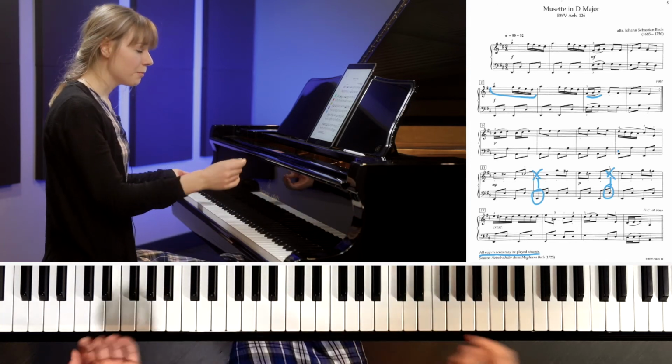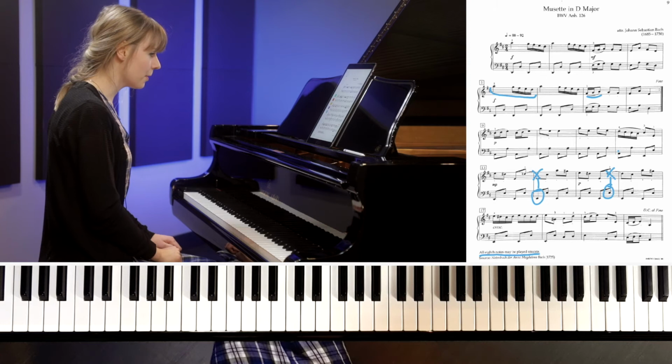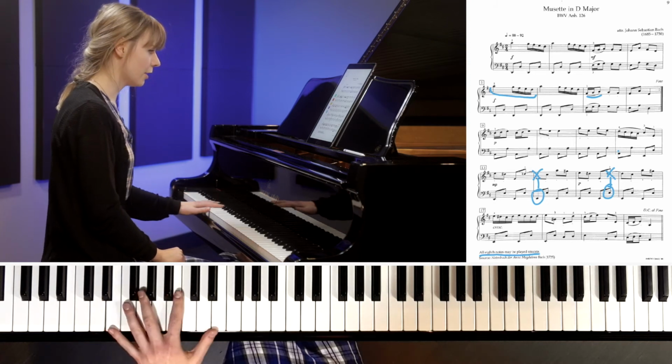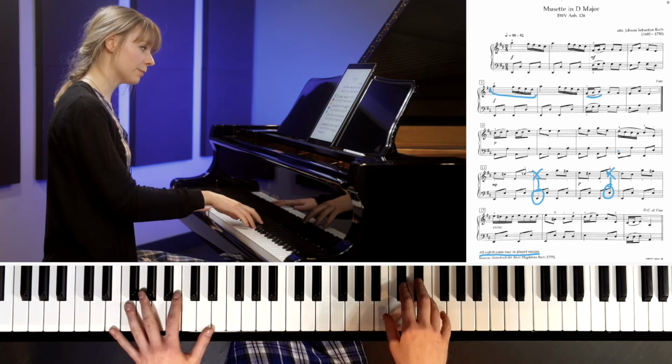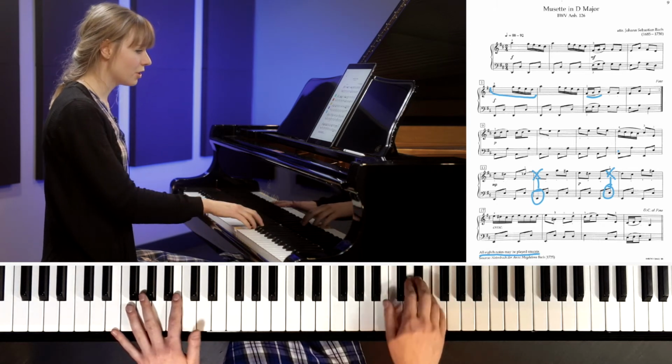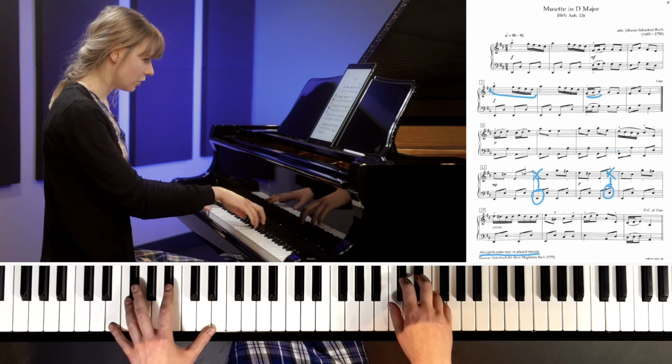Okay, then one more line and you've learned the whole piece. Still left hand, we're on our E's. We have a D sharp, still G sharps, and we have one big jump. So we play the first 2 bars.